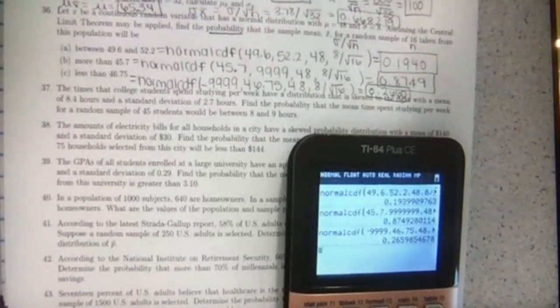Almost done. Please stop me if you have a question. The times that college students spend studying per week have a distribution that's skewed to the right with a mean of 8.4 hours and a standard deviation of 2.7 hours. Find the probability that the mean time spent studying per week for a random sample of 45 students would be between 8 and 9 hours.